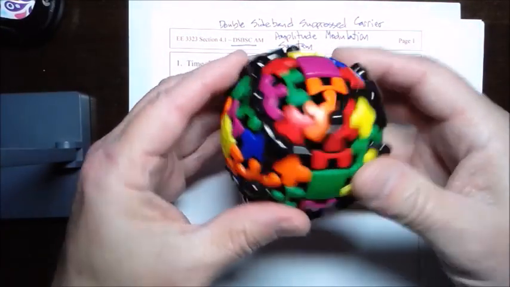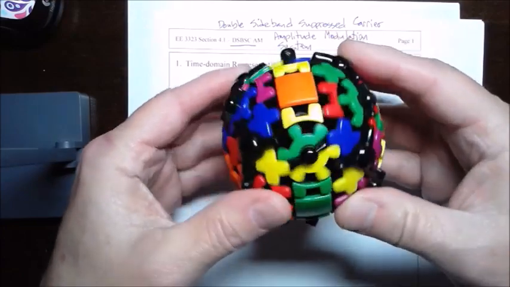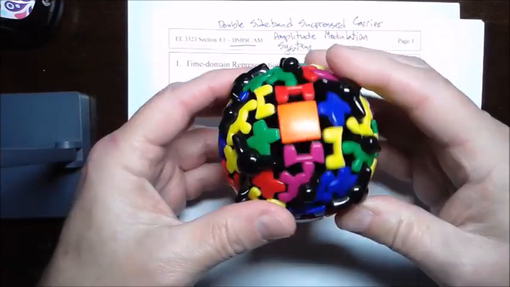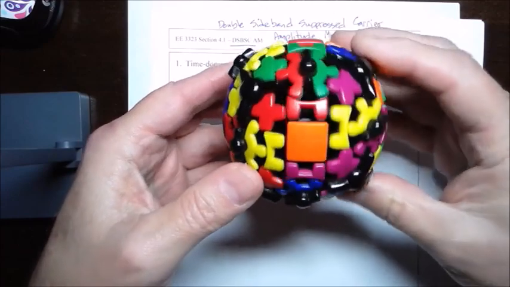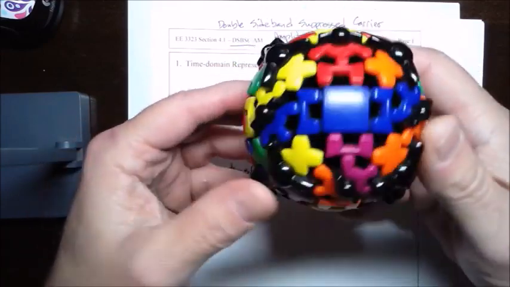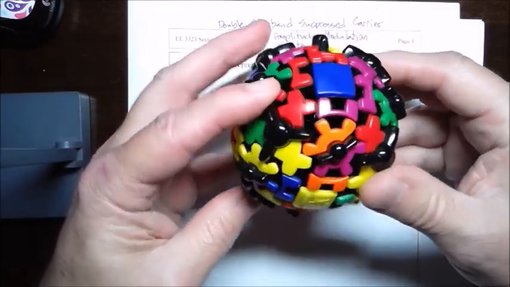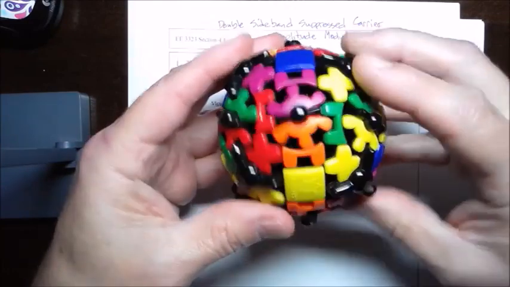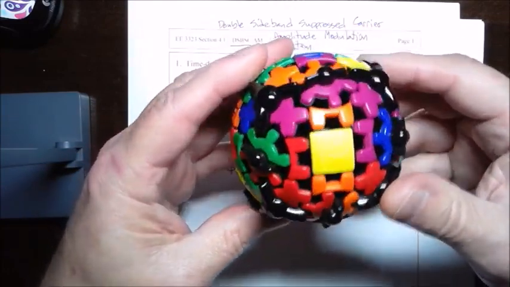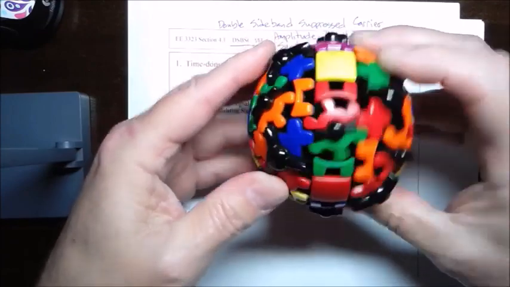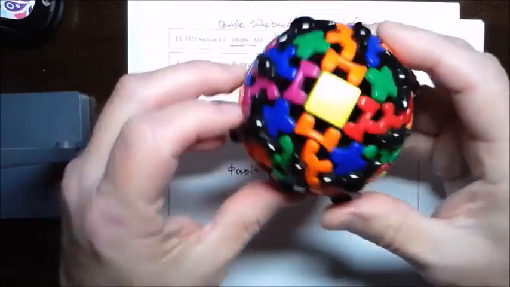Well, I've got your attention. Would anybody know how to solve this thing? It's kind of a Rubik's Cube in the shape of a ball. I have not had any luck solving this so far. Oh well. Another day.